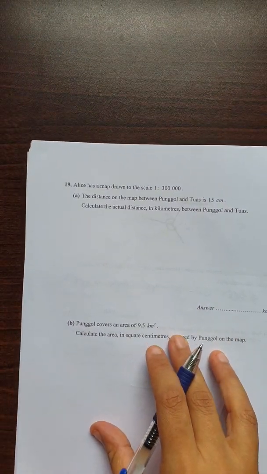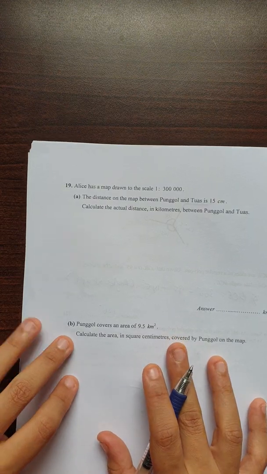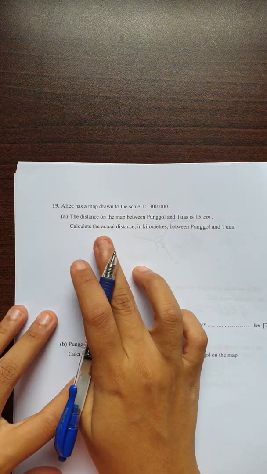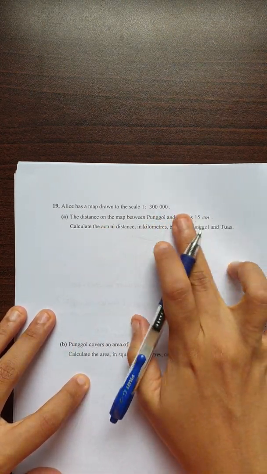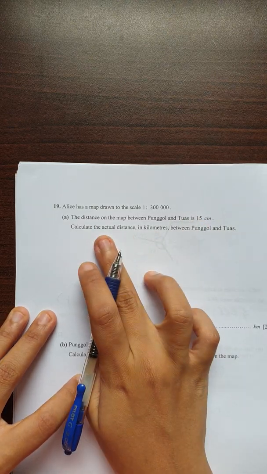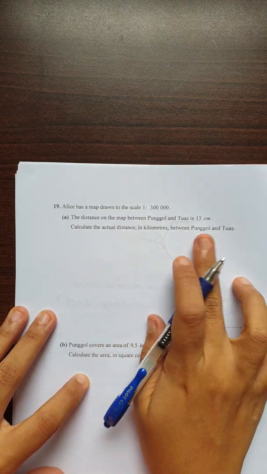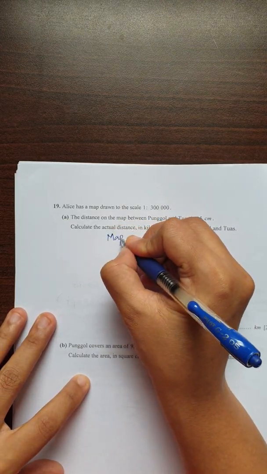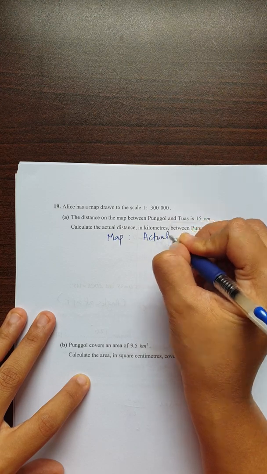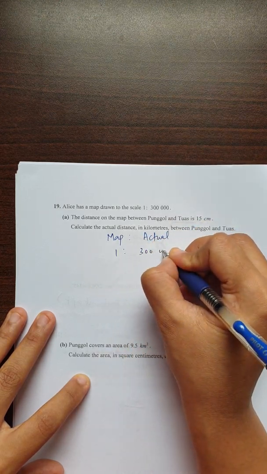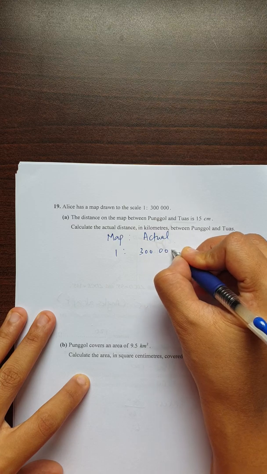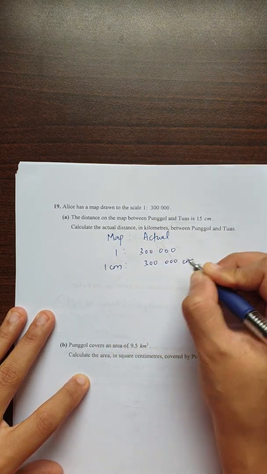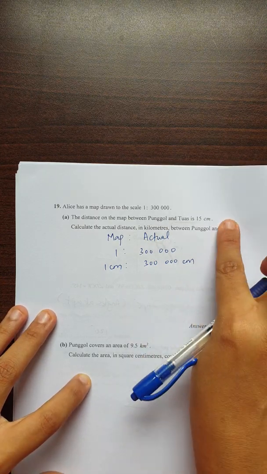Question 19 is a map scale question. So you have 1:300,000 given as the scale of the map, and then the distance between Punggol and Tuas is given to you as 15 cm on the map. Calculate the actual distance in kilometers between Punggol and Tuas. So you know that this side is the map and this side is the actual. So you write down 1:300,000, which means 1 cm is represented by 300,000 cm. Therefore 15 cm is going to be what?